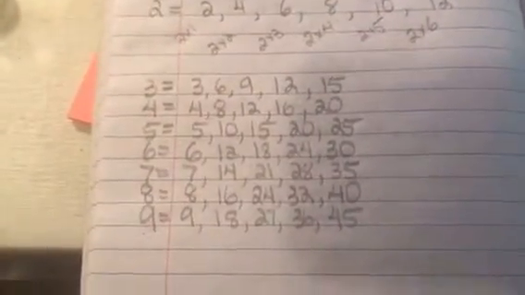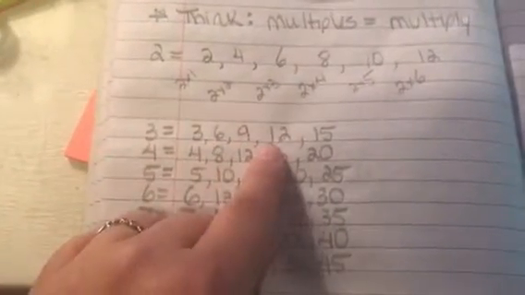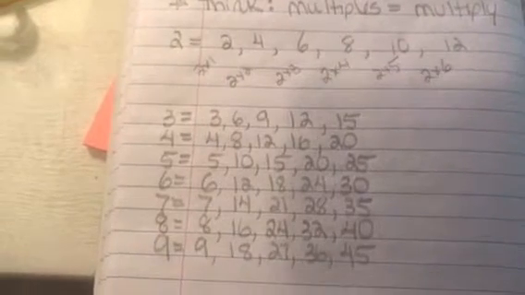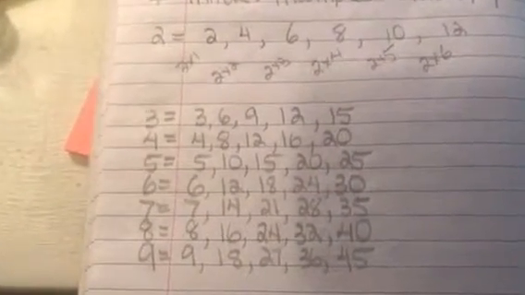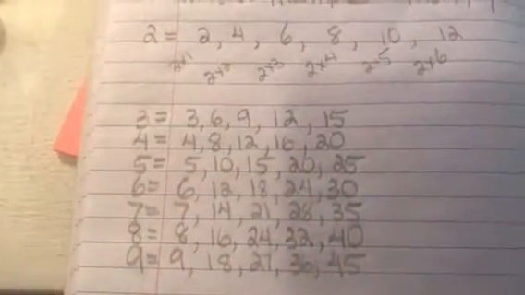You are simply multiplying that number times 1, times 2, times 3, times 4, times 5, and those would be the first 5 multiples. A lot of times they'll ask you to list a certain number of multiples for each number, and that's what they would look like. They could, of course, go on and on.